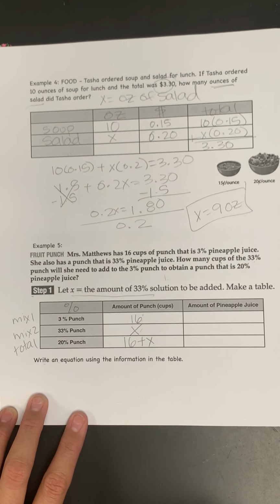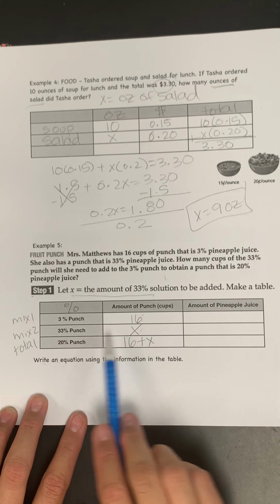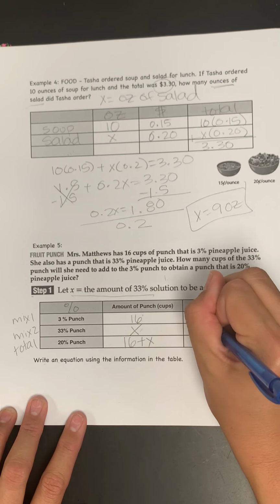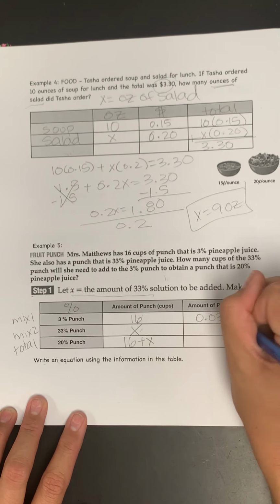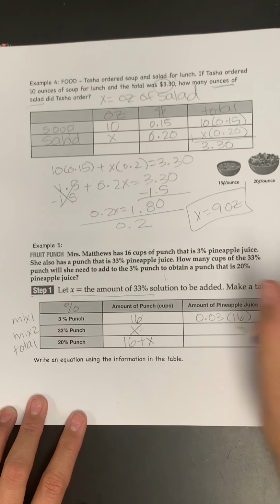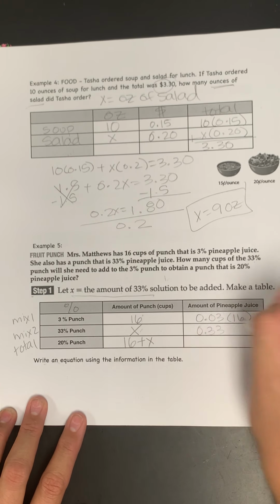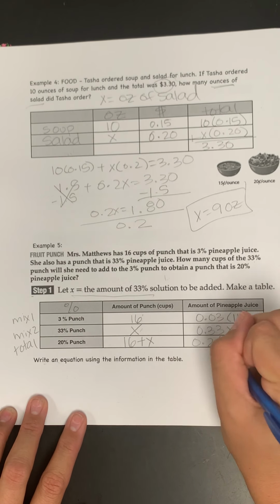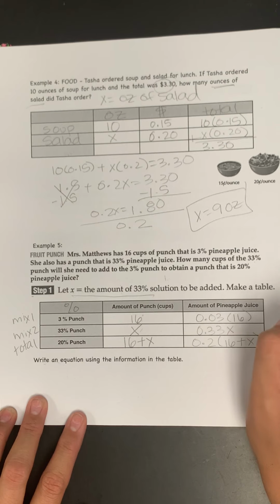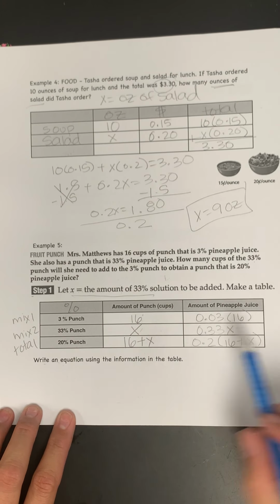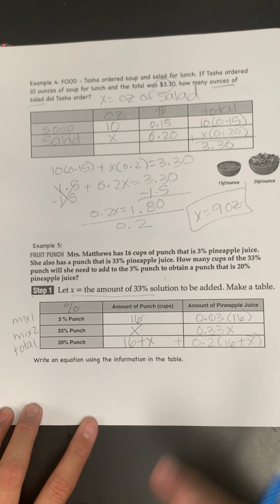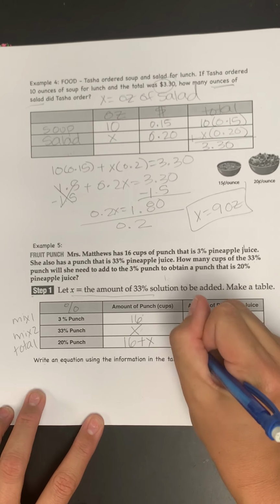For the amount of pineapple juice, this time we're gonna multiply across, but since this is 3%, all percents need to be written as decimals. So I have 0.03 times 16. I have 0.33 times x. And then I have 0.2 times 16 plus x. Same idea: this plus this equals that. Probably should have put the plus sign a little bit higher.